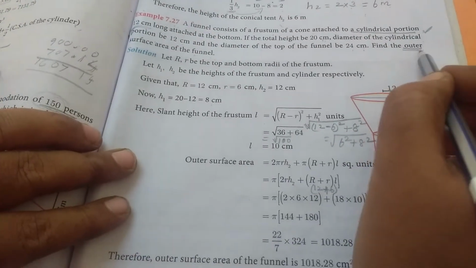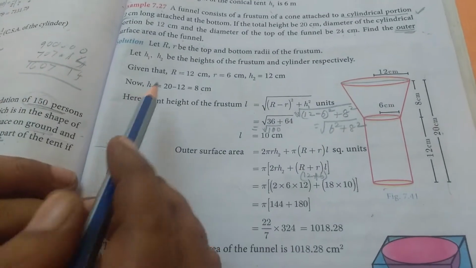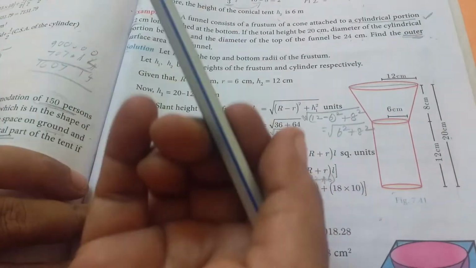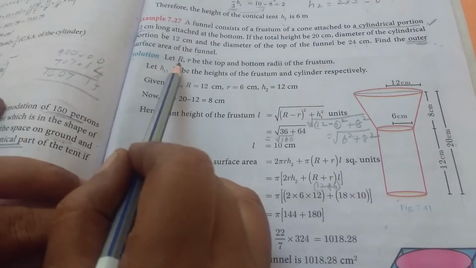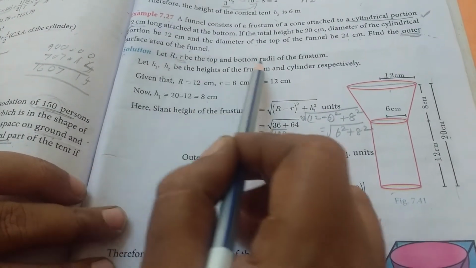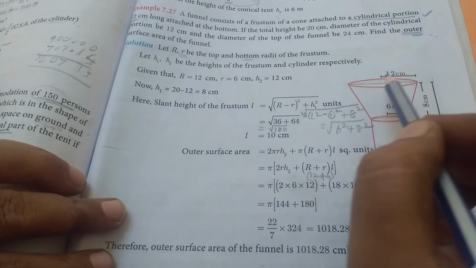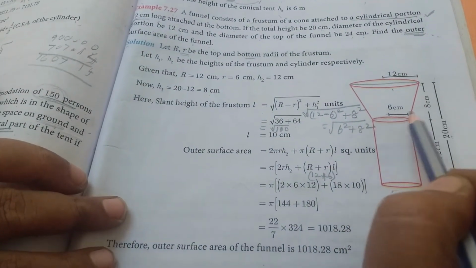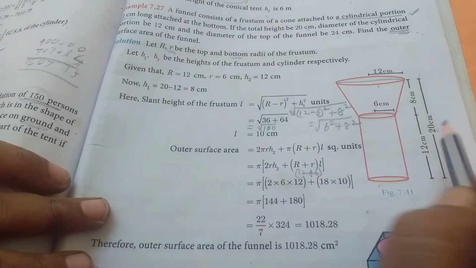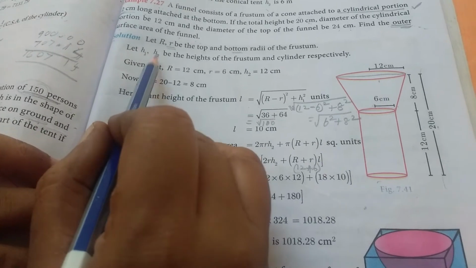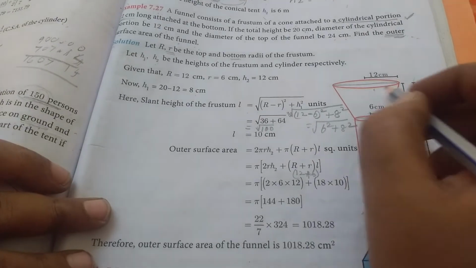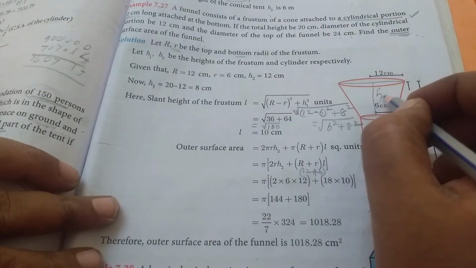Here we have to find the outer surface area. Since inner and outer are given, you have to take the radii as capital R and small r. Let capital R be the top radius and small r be the bottom radius of this frustum. Next, H1 is the height of the frustum, and H2 is the height of the cylinder.